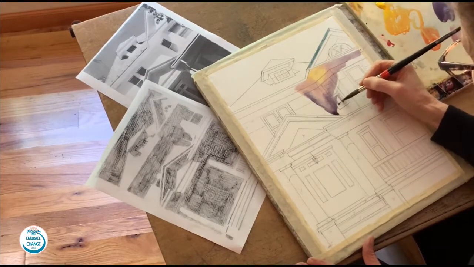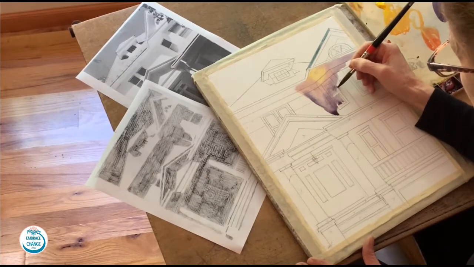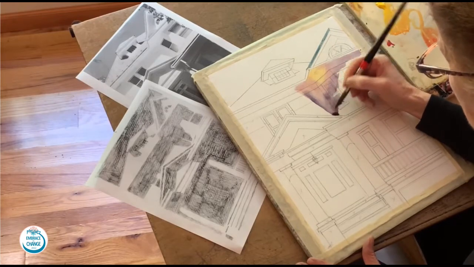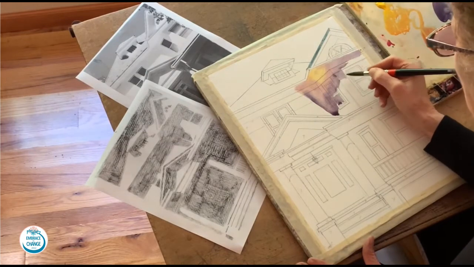You'll notice when I go around these windows, the shadow moves up and down, and it will as it goes around an object that sticks out in profile.